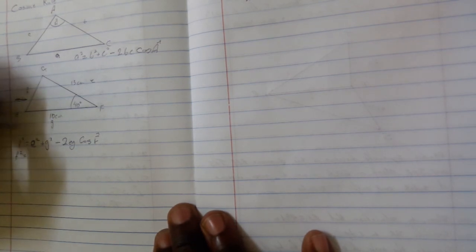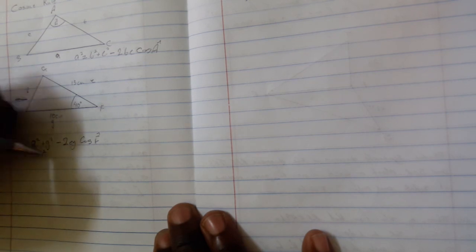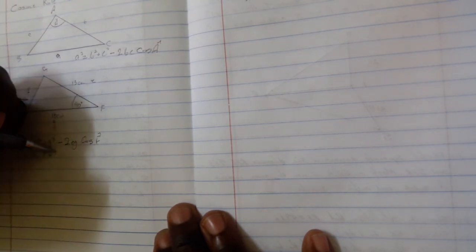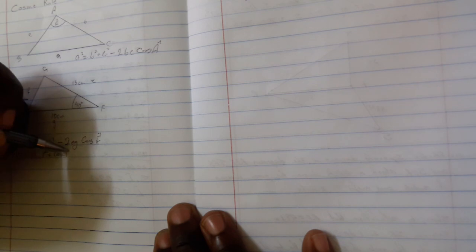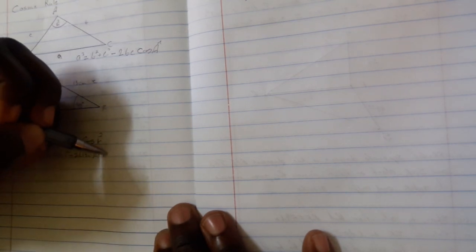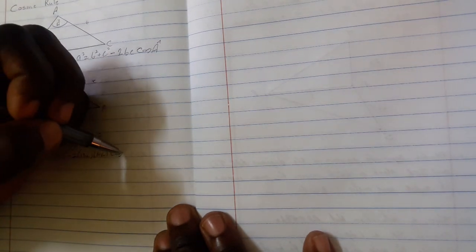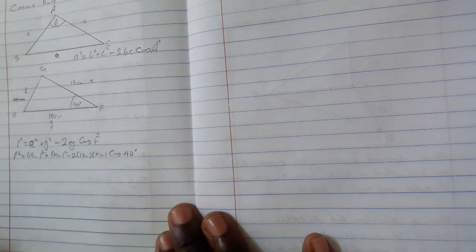F squared is equal to E, which is 13 centimeters, squared, plus G, which is 10 centimeters, squared, minus 2 times E, 13 centimeters, times G, 10 centimeters, cos the angle F, which is 40 degrees.